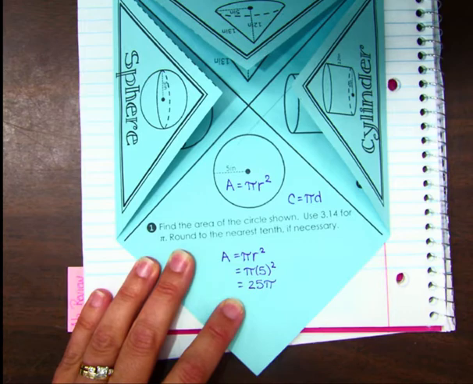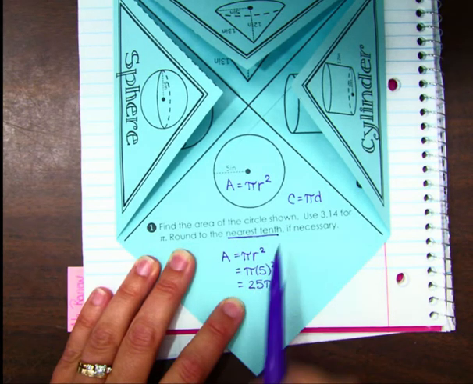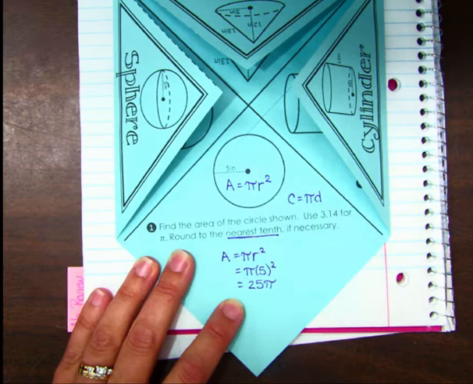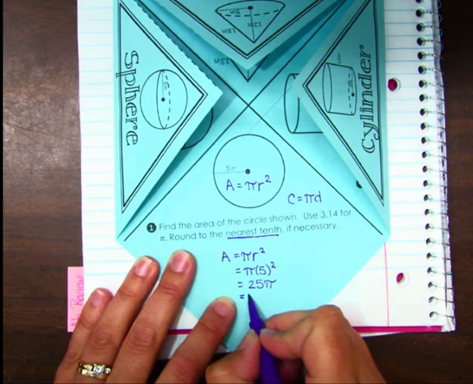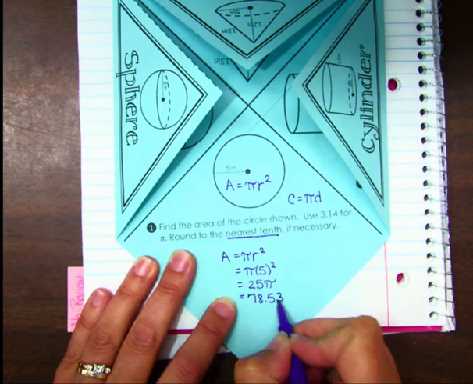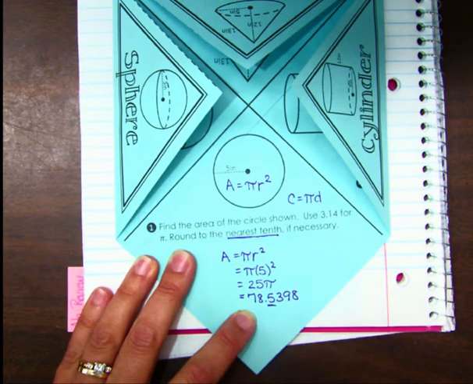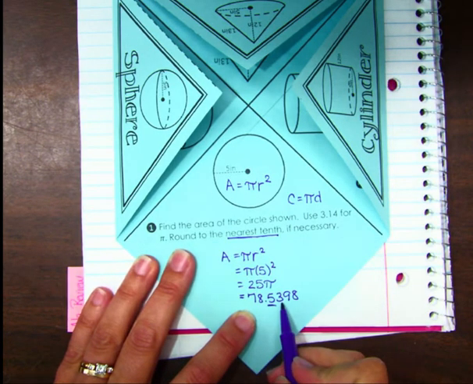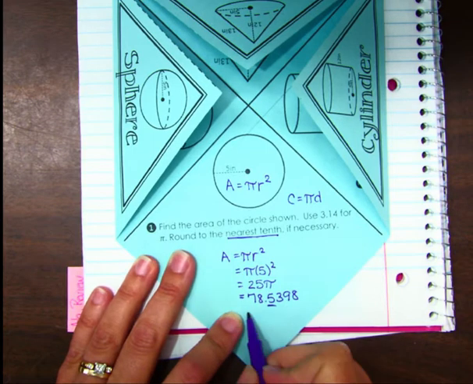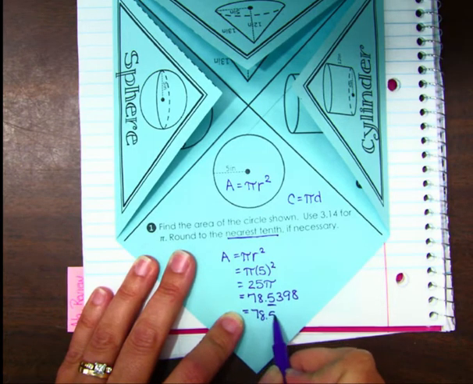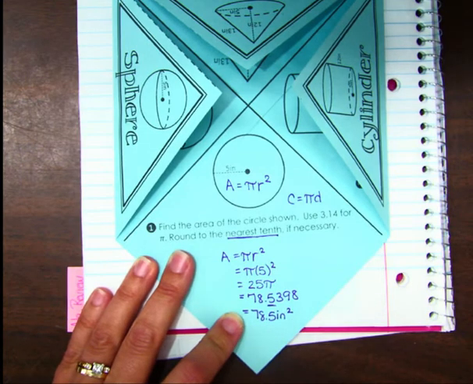But this time it says in the problem, round to the nearest tenth. Usually the problem will tell you how to leave your answer. If it says in terms of pi, we're done. But if it wants us to round our answer to the nearest tenth, we just have to type in 25 times pi on our calculator, and we end up getting 78.5398. If we want to round that to the nearest tenth, we identify the tenths place and look at the next digit, which is 3. 3 is less than 5, so we keep it at a 5. So 78.5 inches squared, because we're finding area, which is the inside of a two-dimensional figure.